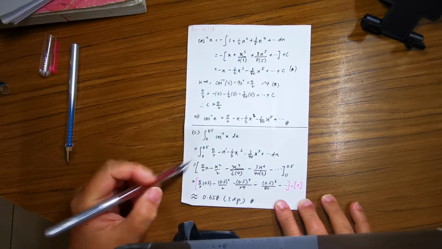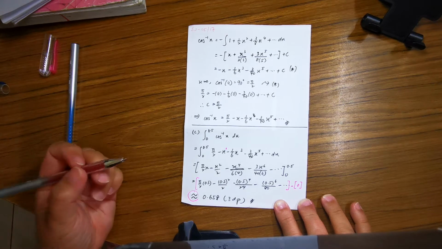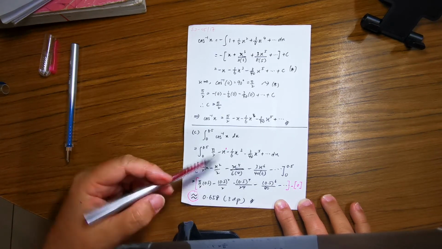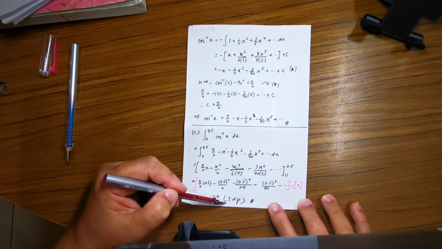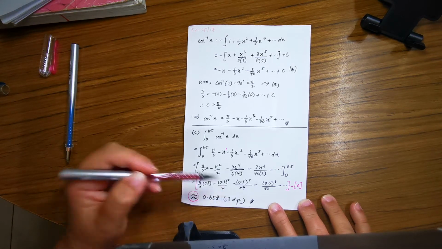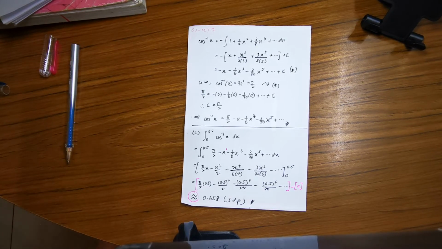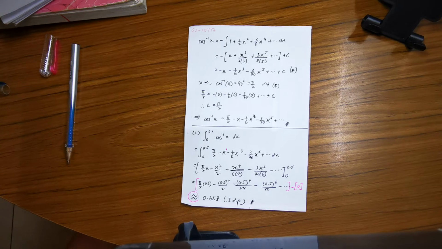Alright, now use your calculator. Okay, approximate sign, to 3 decimal places. So the answer is 0.658. And then don't forget this one. Remember, you have to write in brackets 3 decimal places. Okay, now complete the whole question for 2018, which is 15 marks.